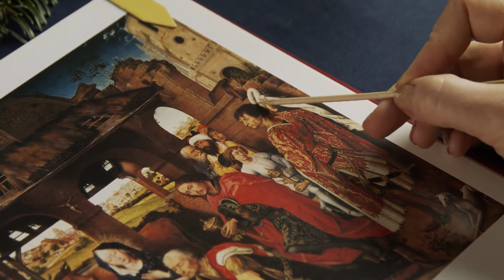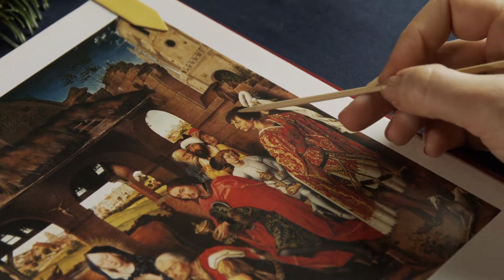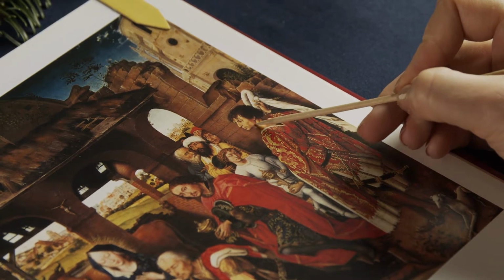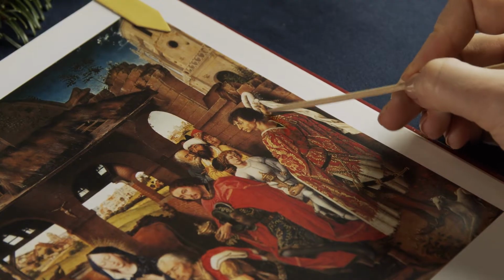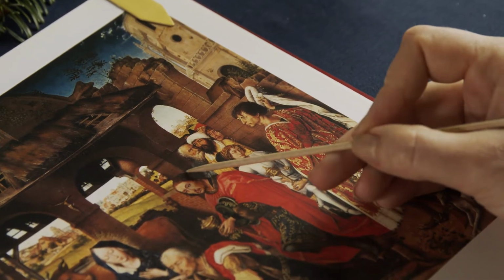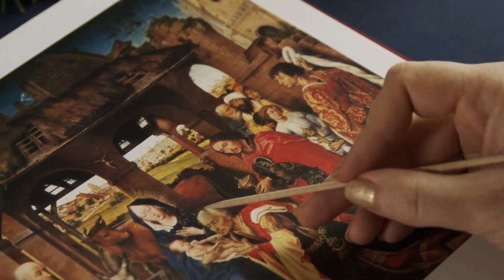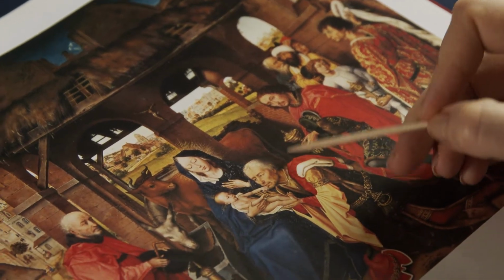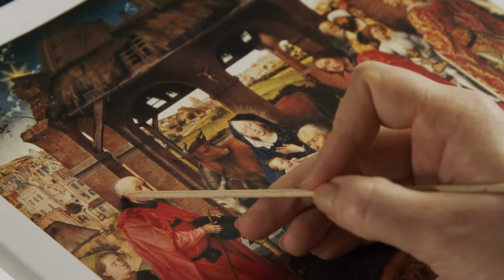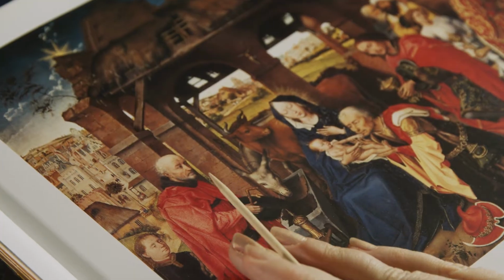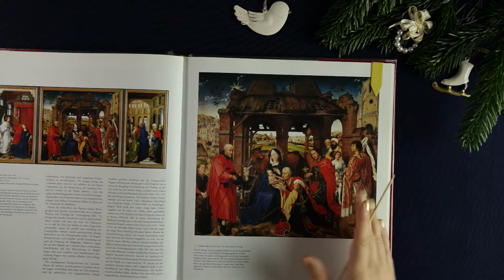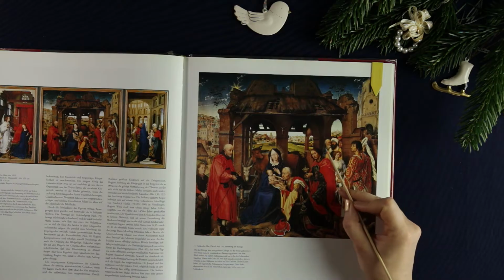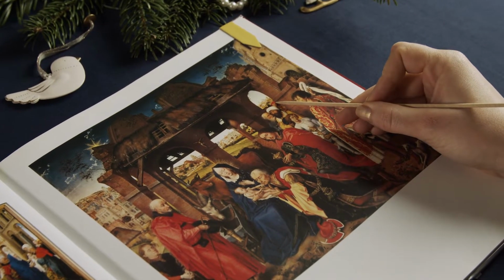The hair alone is, I think, really impressive in that it's both different in color, in texture, in the way that it's cut or grows. So all of them are different people, and the same is true for the spectators here in the back.